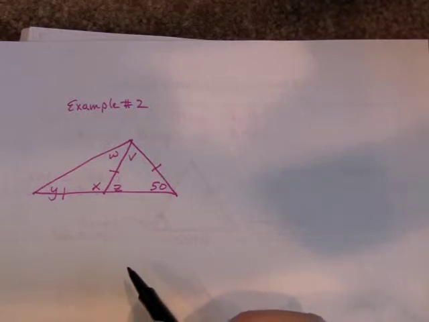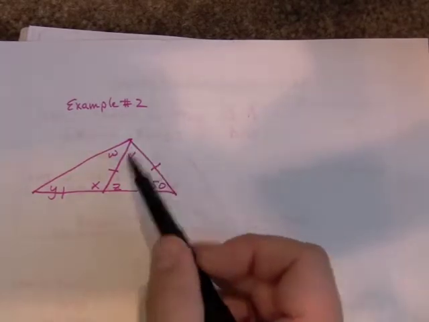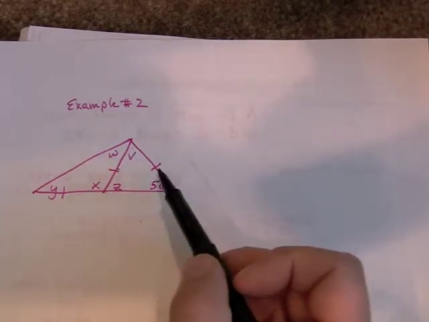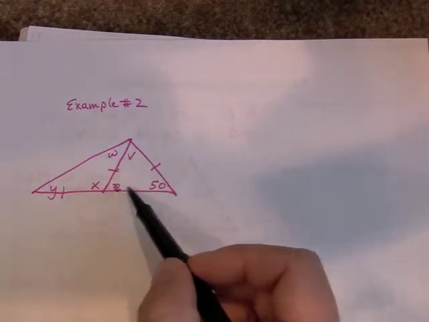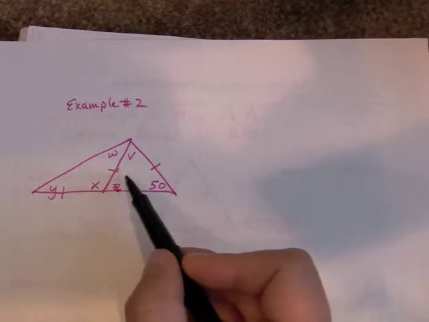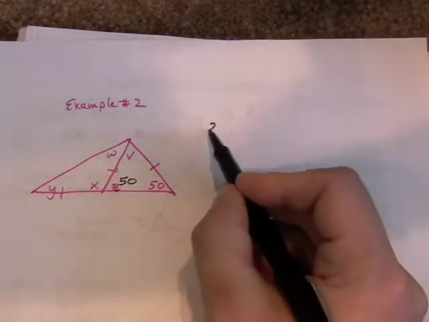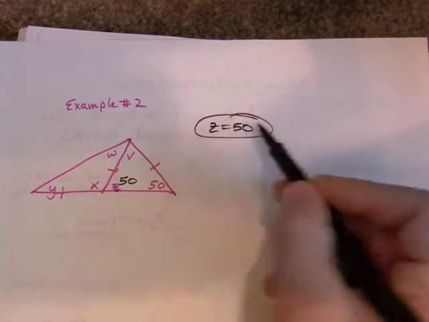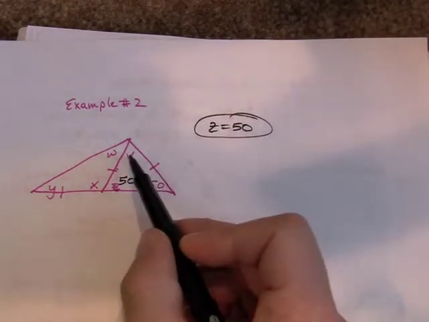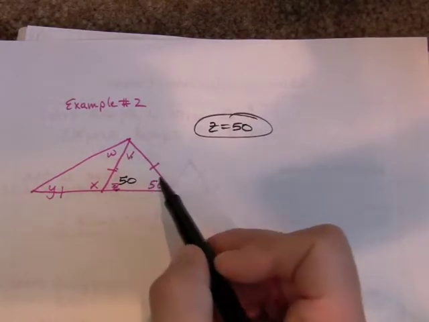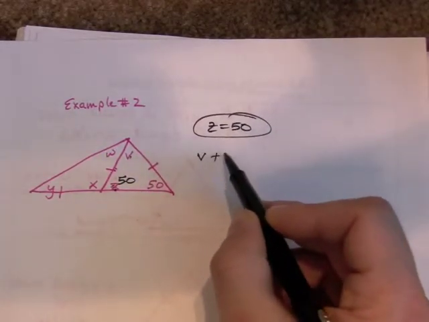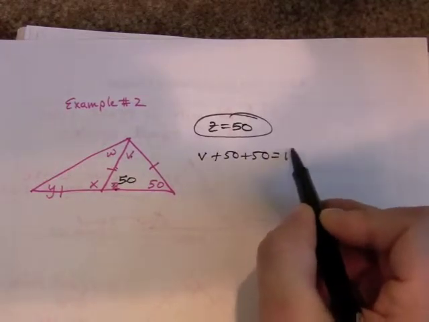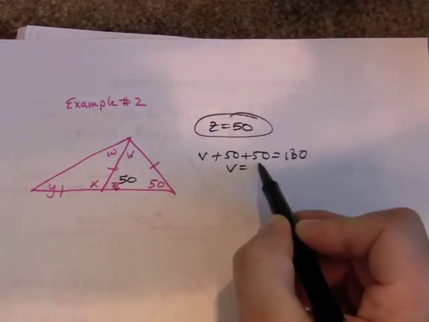So after you made that change, we're going to look at this triangle right here, the first one. And it's isosceles because two sides are equal. So if these two sides are equal, then I know that Z and 50 must be equal. So this angle here will be 50 degrees. So Z equals 50. I can then find V because these three angles will add up to 180 degrees, because every triangle's interior angles add up to 180. So V plus 50 plus 50 equals 180. So V is 80.